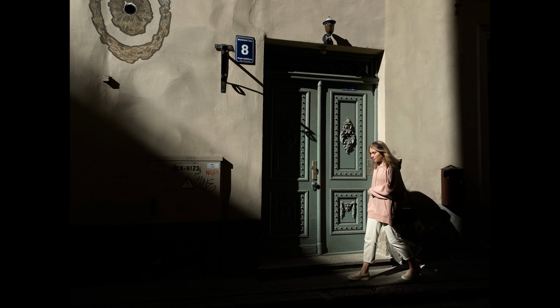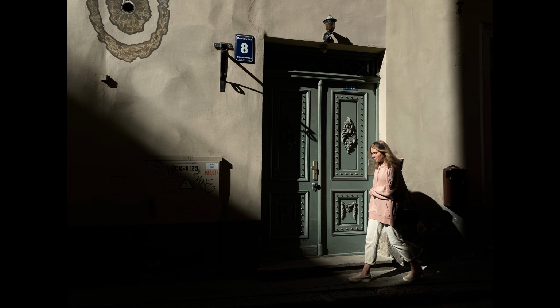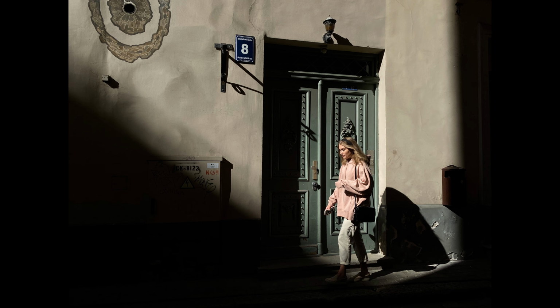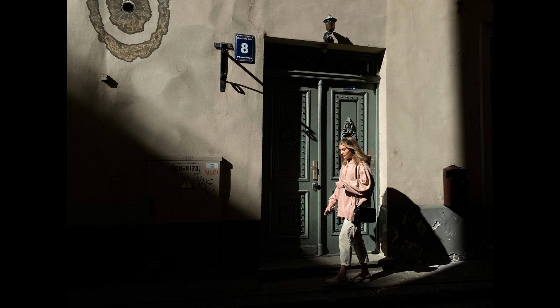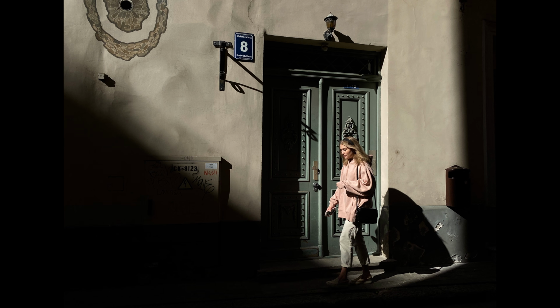So if she was just one step more to the right, her shadow would essentially blend together with all the other shadows that I have in the frame. And that wouldn't work so well. It wouldn't be as powerful as a shot. But here, you'll see that her shadow is standing on its own. It's separate from all the other shadows, and that's what makes the shot work for me.